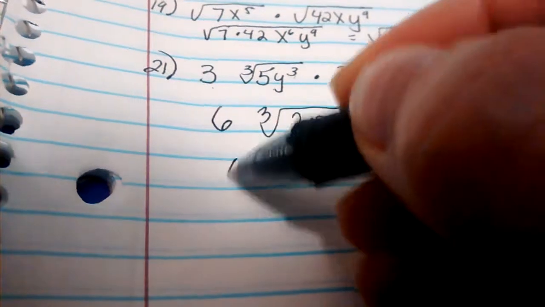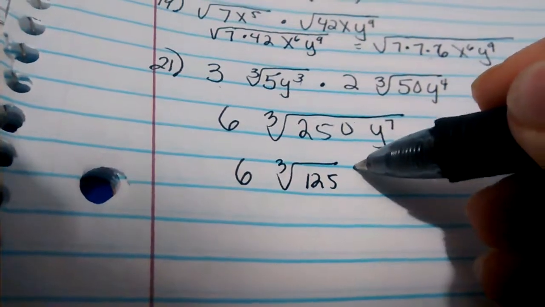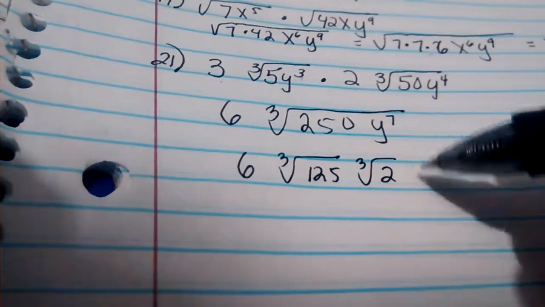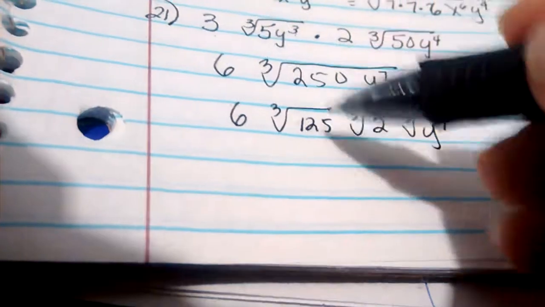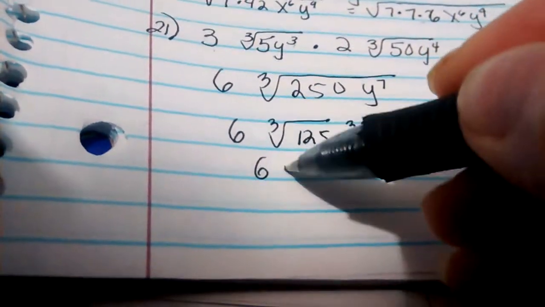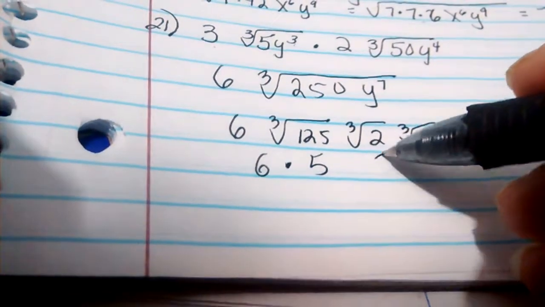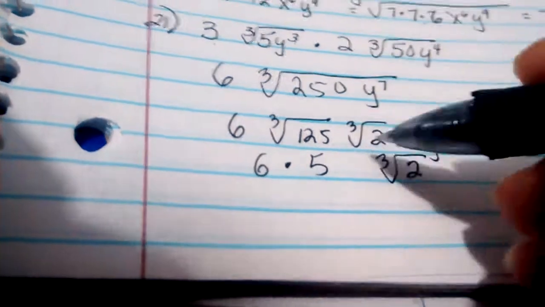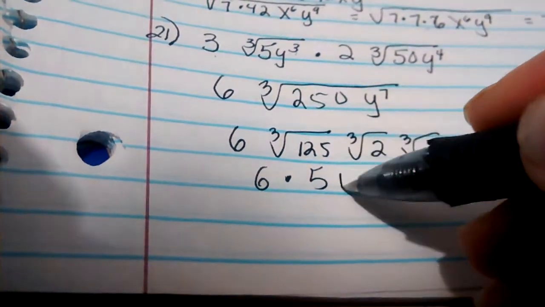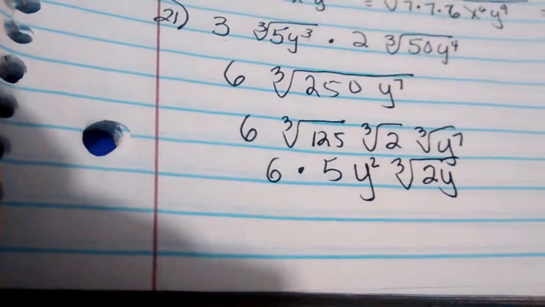Well, this can be broken down into a perfect cube, 125, and then the cube root of 2, and then the cube root of y to the 7th. So this becomes 6 times 5, that's a 5. Cube root of 2 stays inside. 3 goes into 7 2 times with 1 left over. So that would be your final answer there.